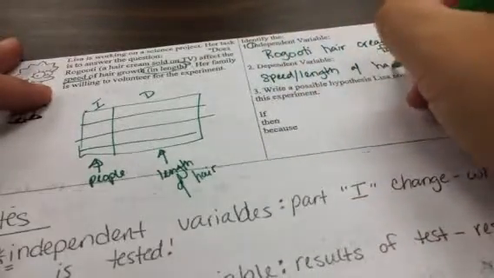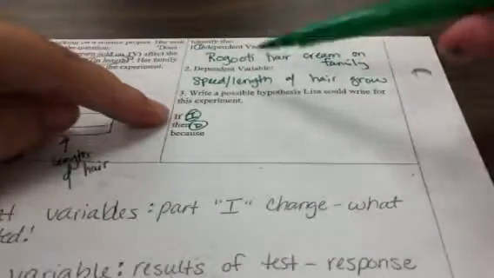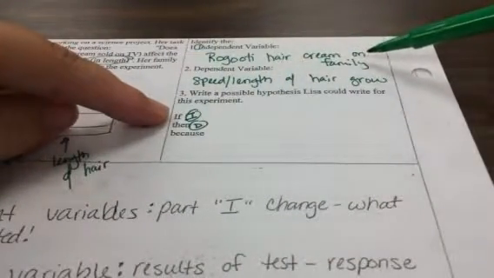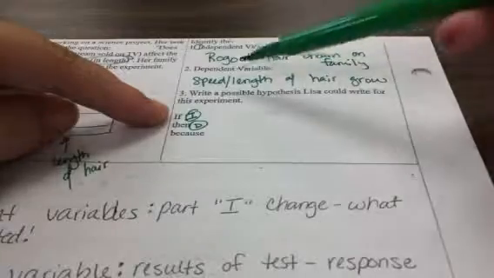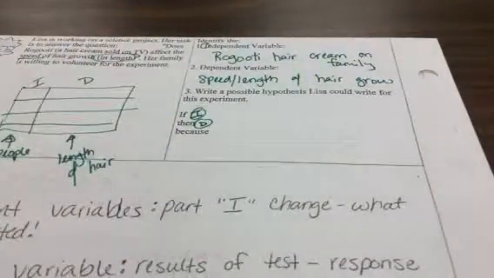So here's where we come into writing that if-then statement. If Ratatouille hair cream is applied to my family, this is Lisa, then the speed or length of hair will grow faster.